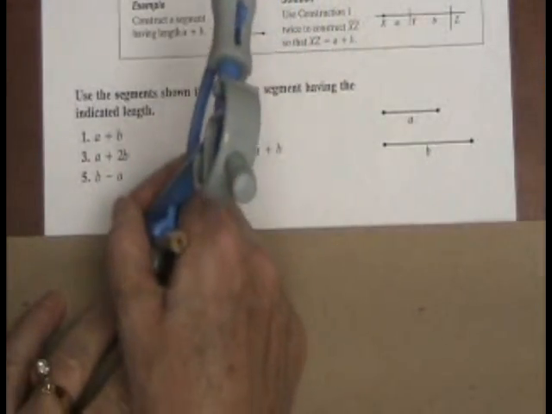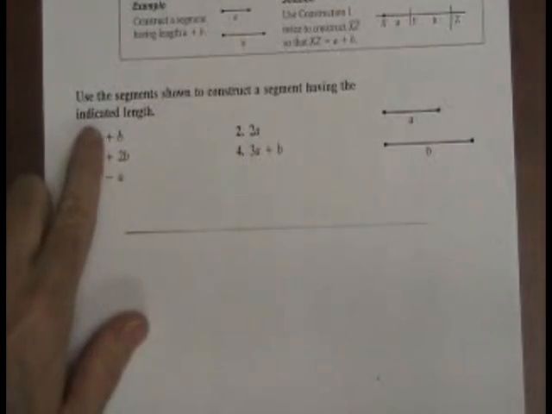But let's go down here, and I'm going to move my paper just a little bit. There we go, that looks about right. We're going to do some of these constructions, maybe not all of them. But here's the very first thing we have to do if we want to construct segments: we have to draw a line across our paper. So I'm going to do that. I'm going to take my compass and draw just a line. And then it says to construct a segment having the indicated length.